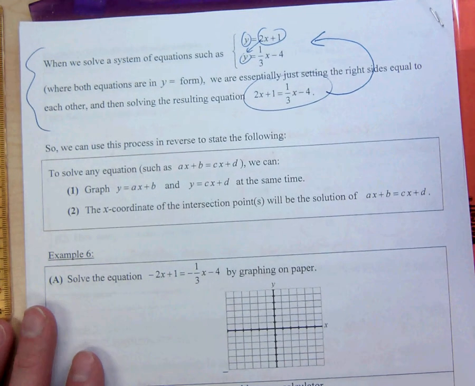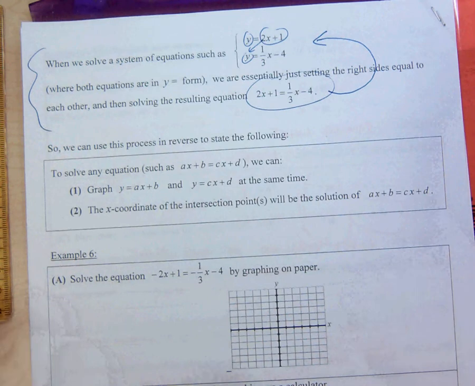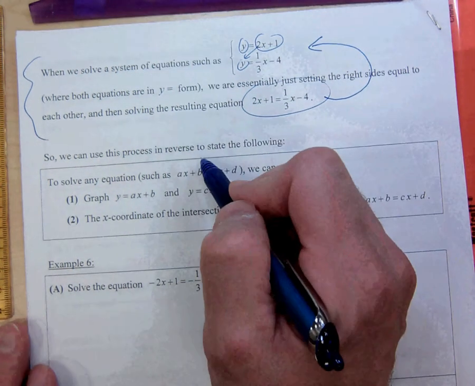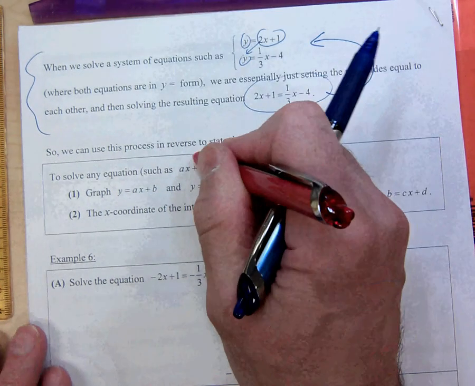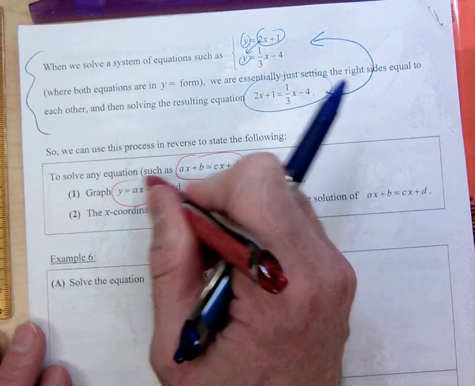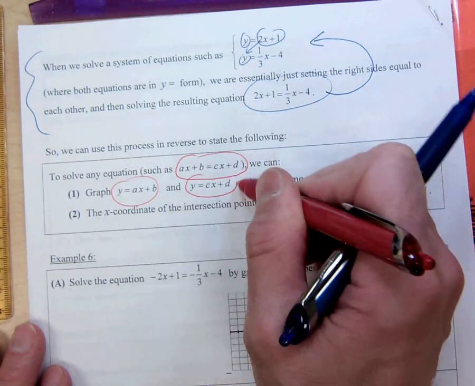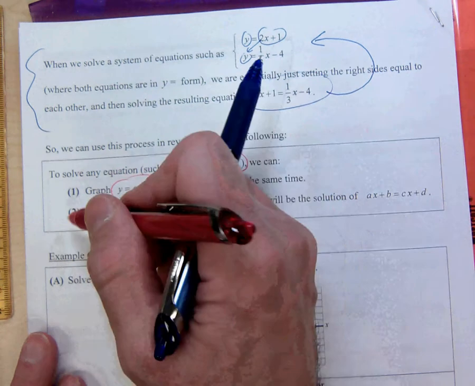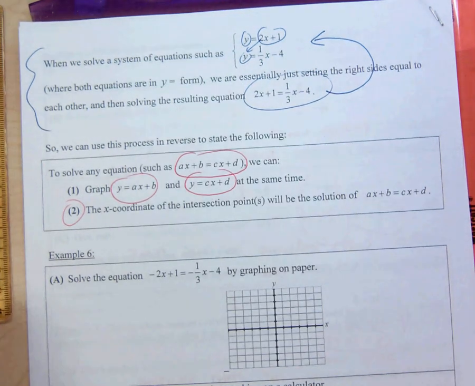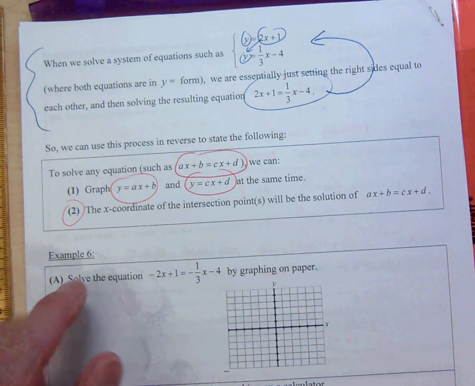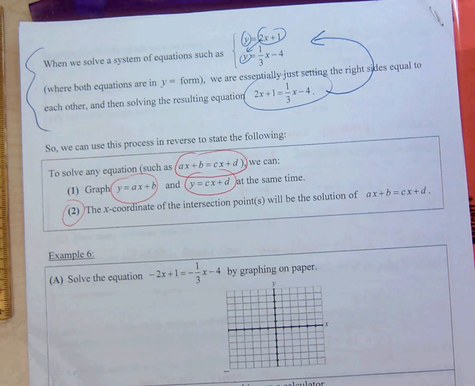Are you ready? Okay, so doing that, to solve an equation like this, what I can do if I want is what? Graph y equals the left side, graph y equals the right side, and then what? Find out where they intersect. Right? And so the x value will be the solution of the original equation. Does that make sense? Okay, so here we go.